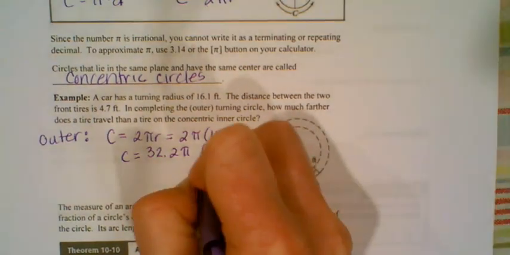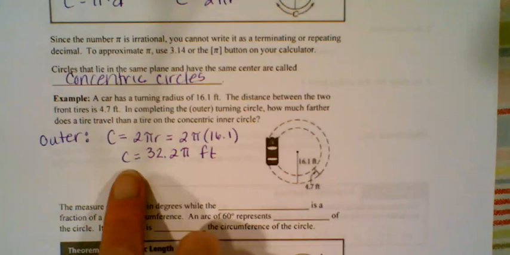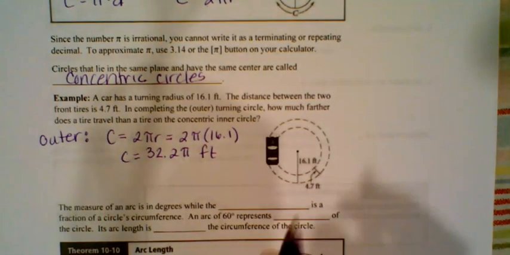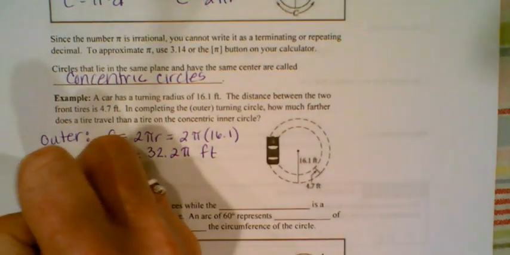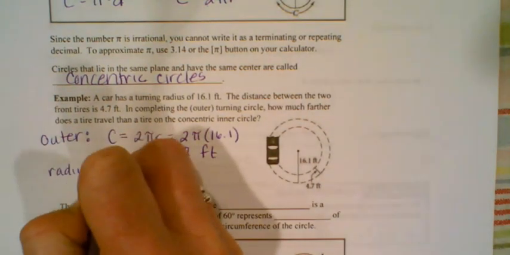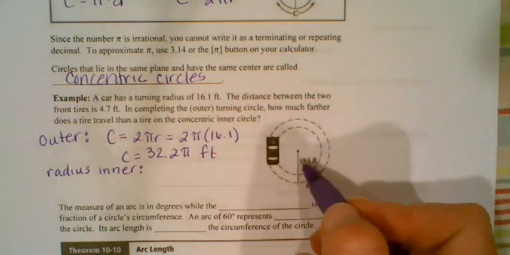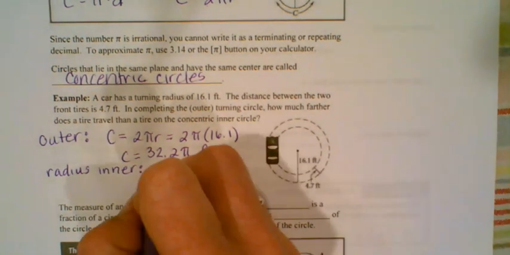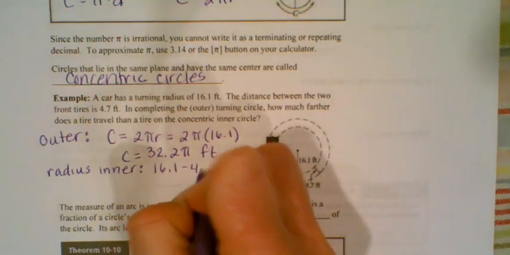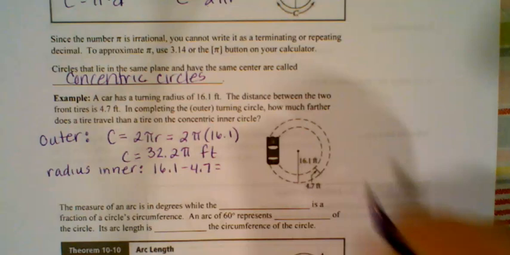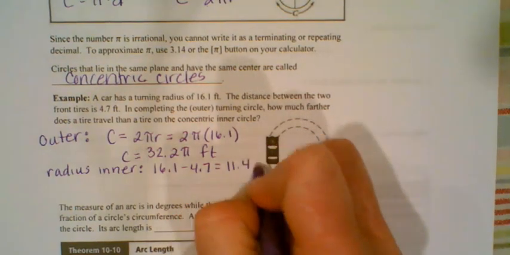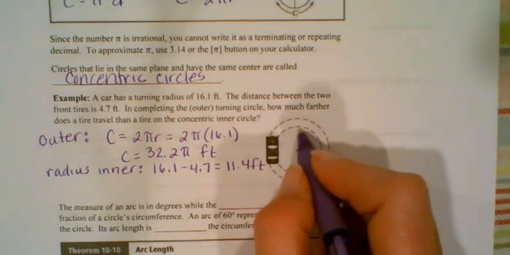That would be in feet. So that is the circumference of the outer circle. Then let's find the radius of the inner. Radius of inner is 16.1 minus 4.7, and we get 11.4 feet for the radius of this inside circle.